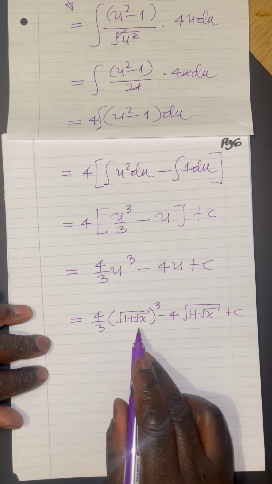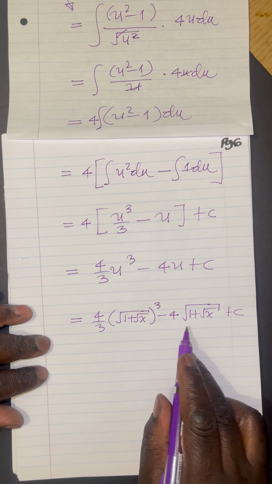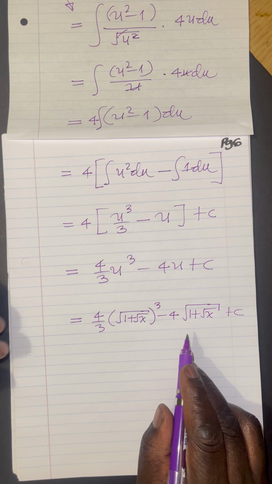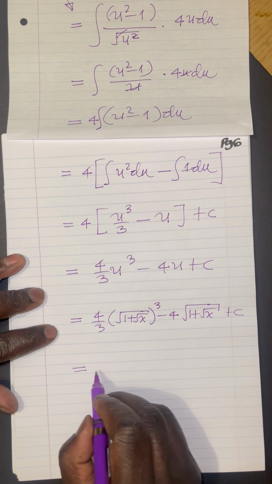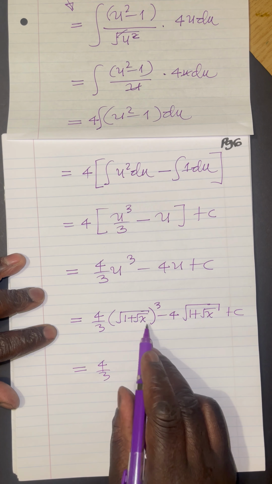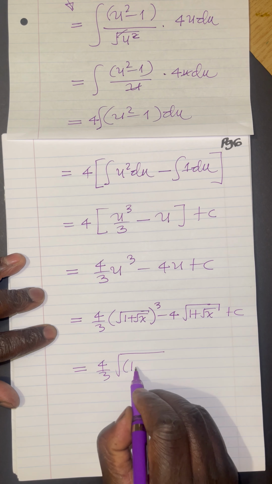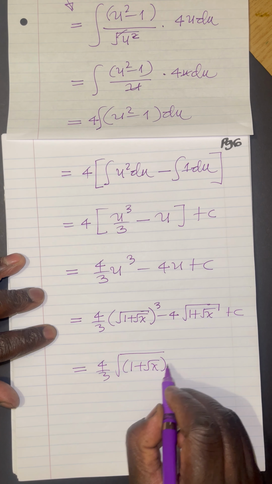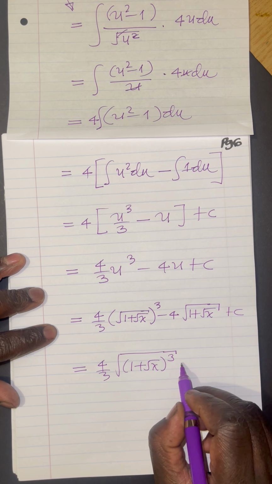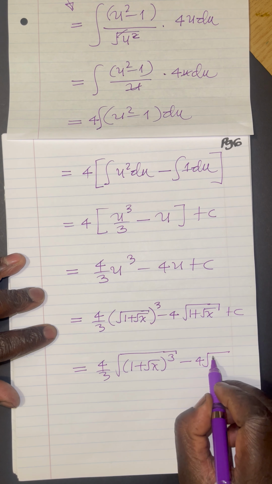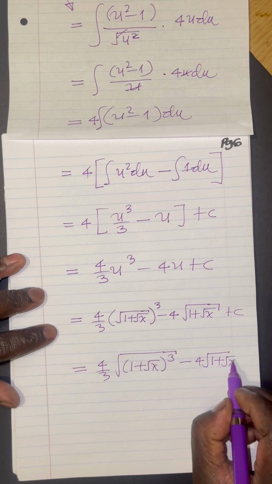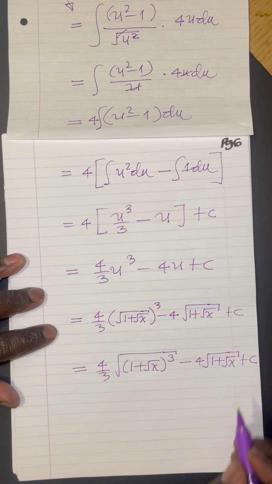Let's rewrite this part here. If we are to respect the format in which the question has been presented, we're going to say this is the same as 4 over 3, and remember laws of exponents. This will be square root of 1 plus square root of x, all cubed, and then minus 4 square root of 1 plus square root of x plus c.